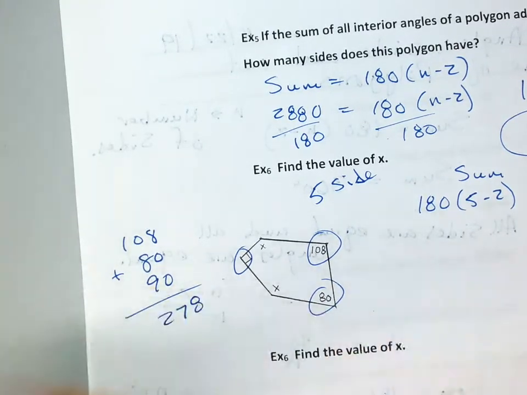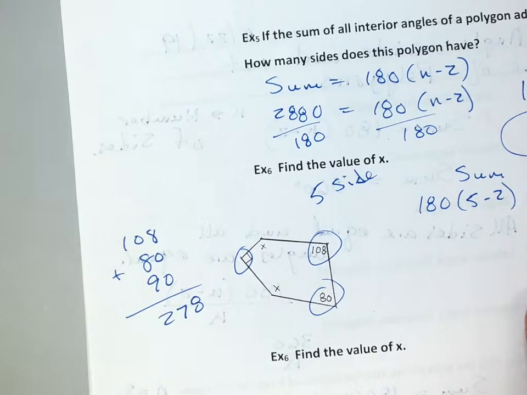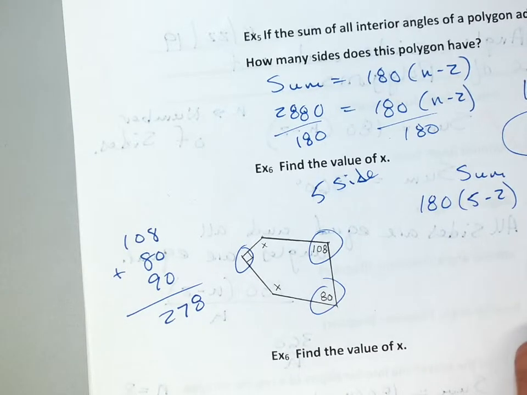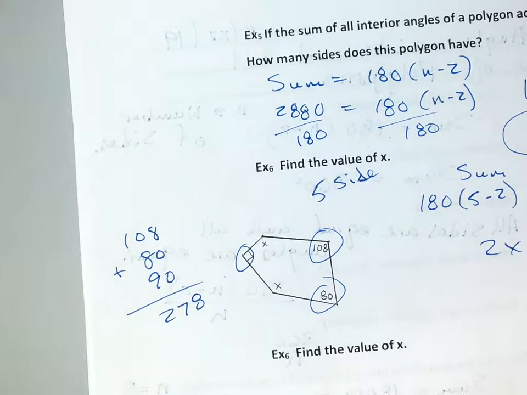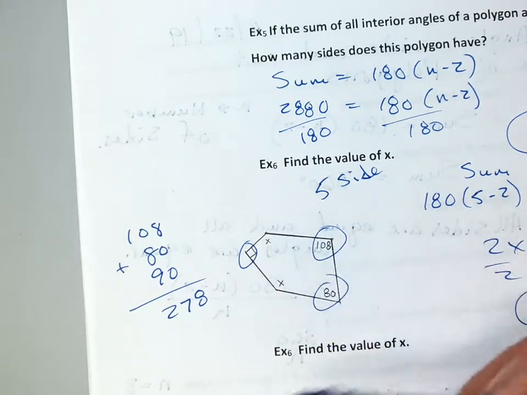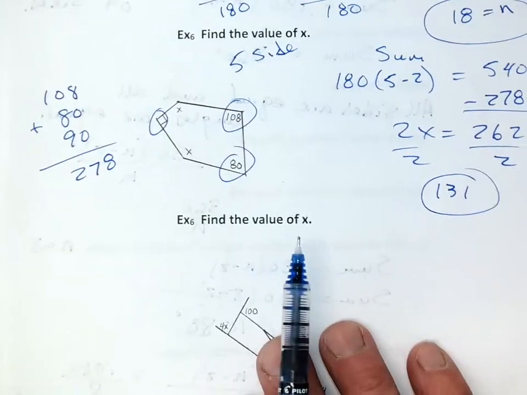So if you add up all these angles and subtract 278 from the 540 total, then divide that by 2 because there are 2 unknown angles. So 540 minus 278 is 262, but then I've got x and x, so really I have 2x equals that. Divide that by 2, and I get 131. Those have to be equal, because it's x and x.